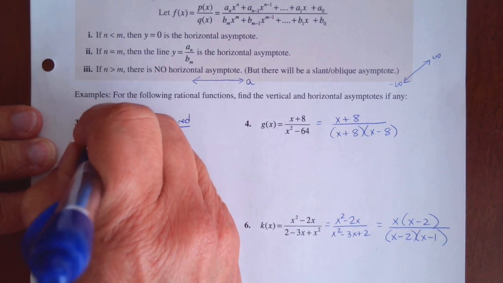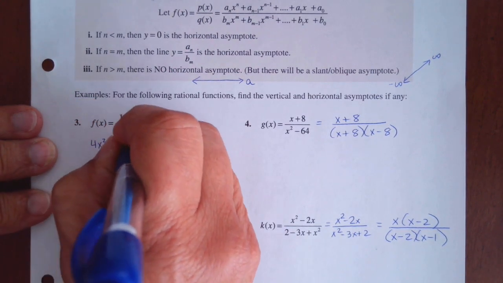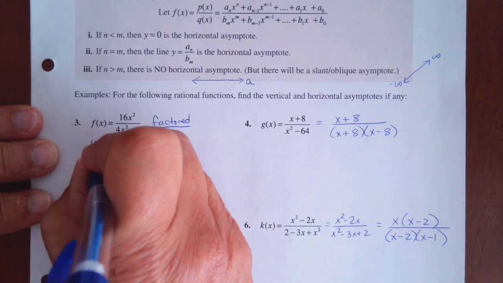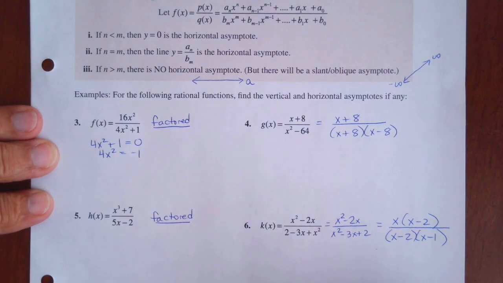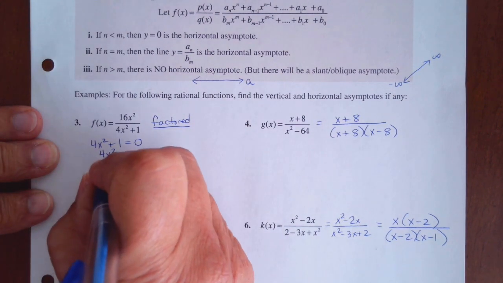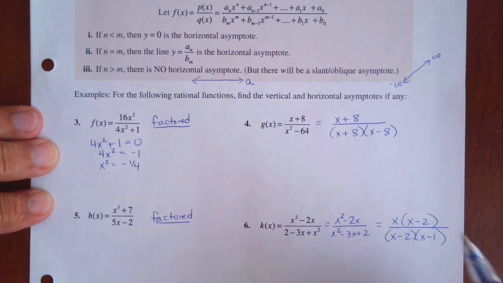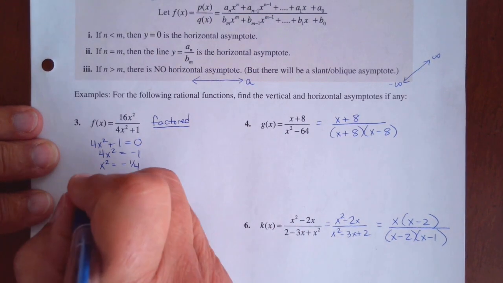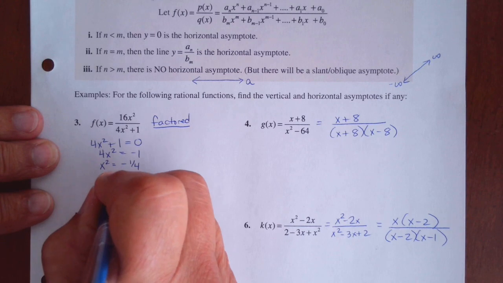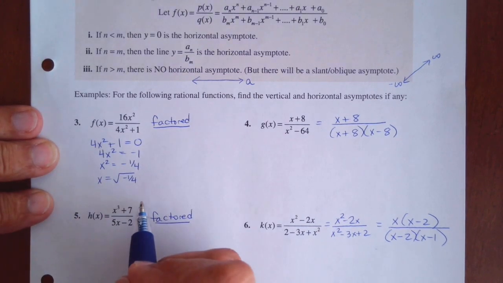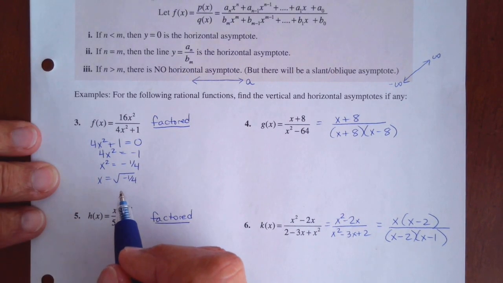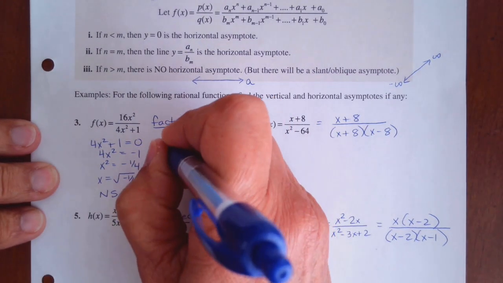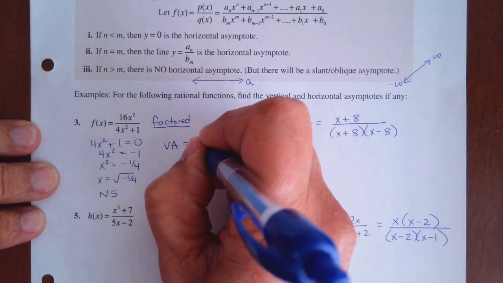But let's say we were just doing what we were told. We set the denominator equal to 0. We move the 1 over, get -1, divide by 4, -1/4. Take the square root of both sides, and hopefully somewhere along the way you're going to say, I can't do that. There's no way that I can take the square root of a negative number. That's an imaginary number. We're not using them. These are all real number answers. So this has no solution. So the vertical asymptote would not exist.